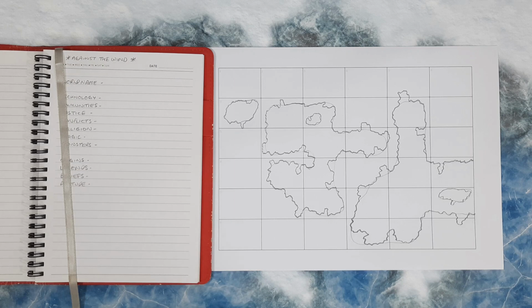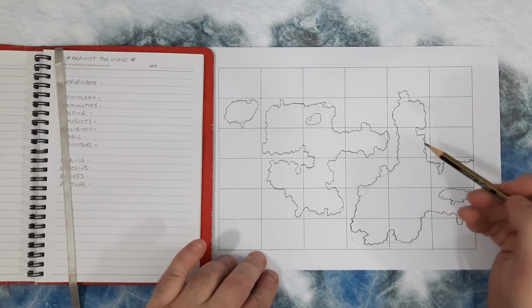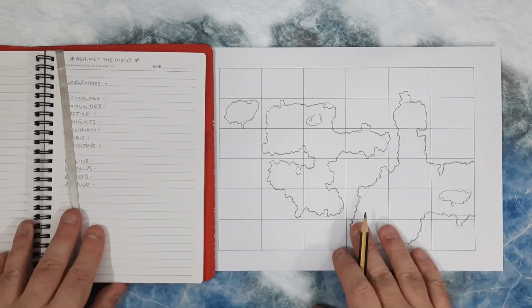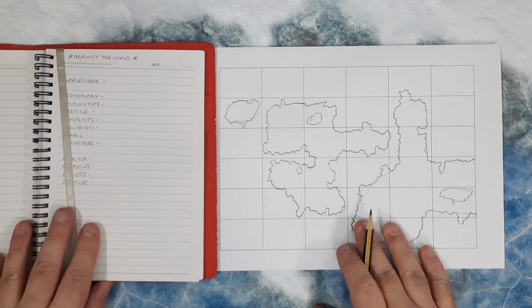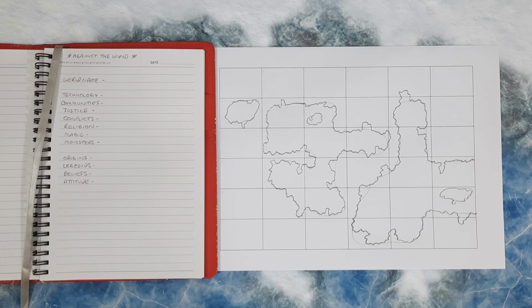But again, I'm going to be going onto YouTube and looking at some videos in terms of how to actually make it look like a coastline and everything. There's some nice videos by some of our fellow gaming creators about how to actually draw maps properly.